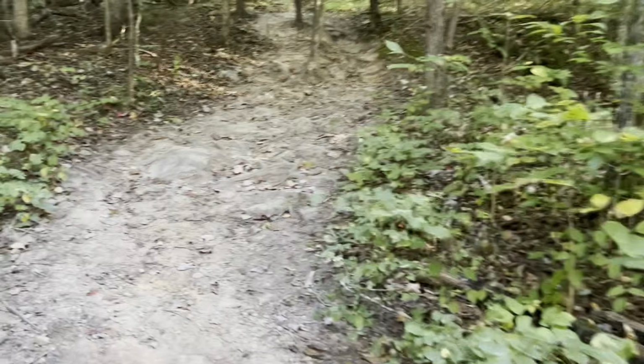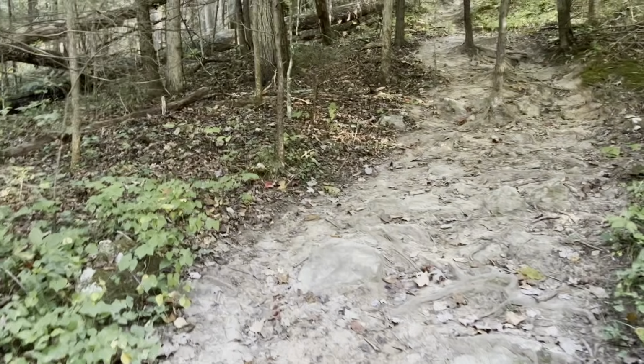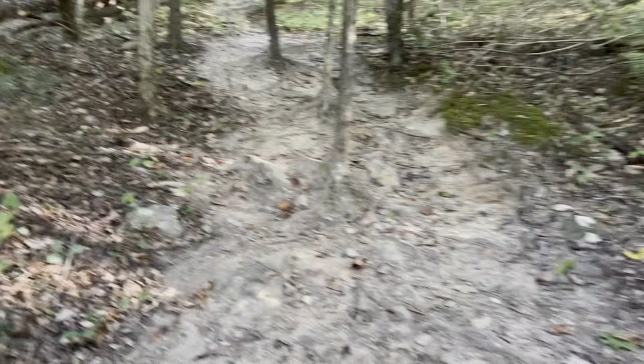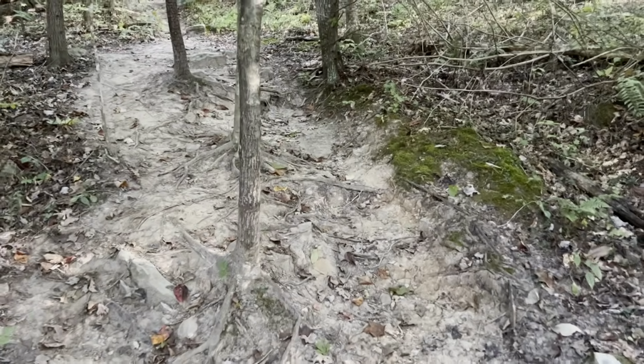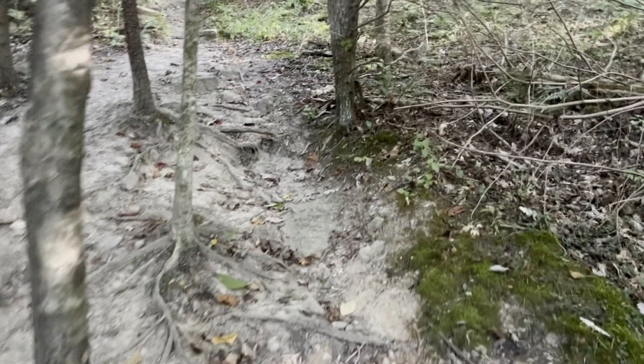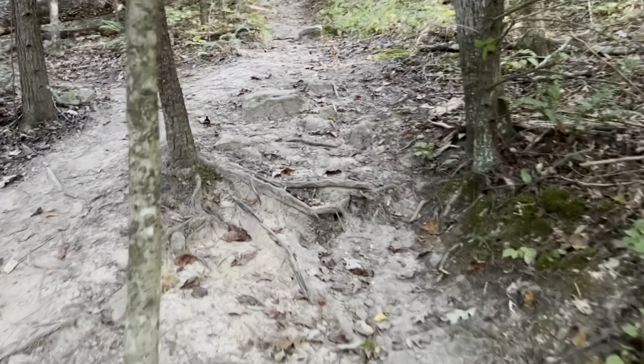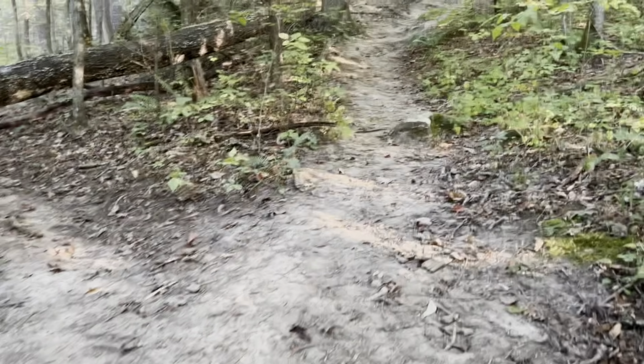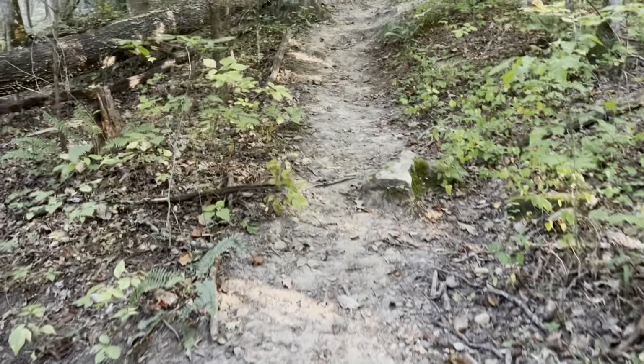If you come during or after a rain, this will be a pretty muddy trail. It is a water runoff, so keep that in mind. Today though, pretty dry, as it's been way too long since we've had some rain.